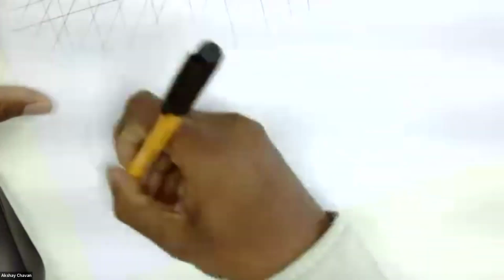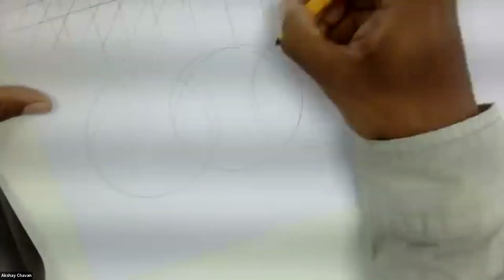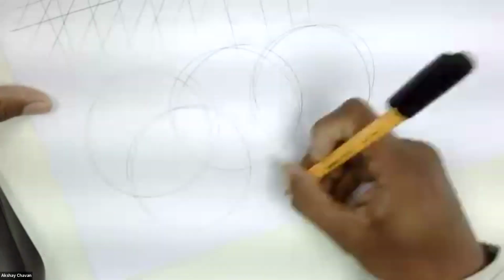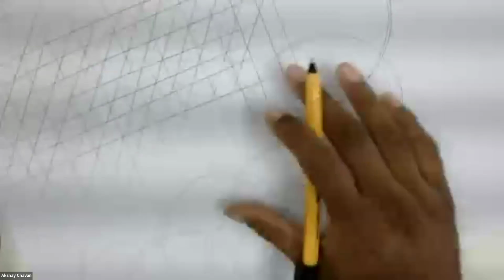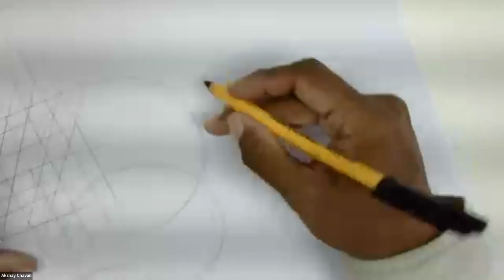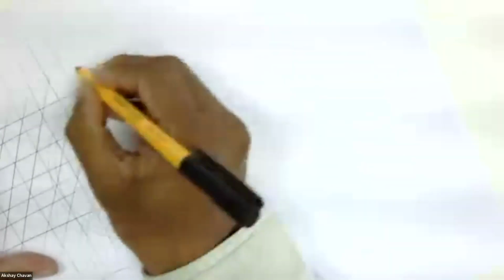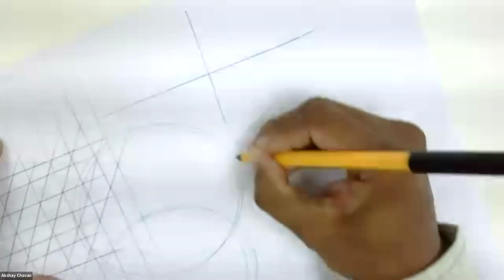Similarly, we will practice the circles. First, hover over it for some time, then draw. Similarly, we will practice the ellipses. An ellipse has two axes. One is the major axis and the other is the minor axis.